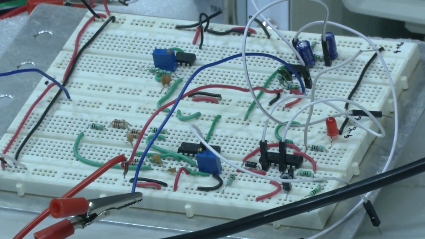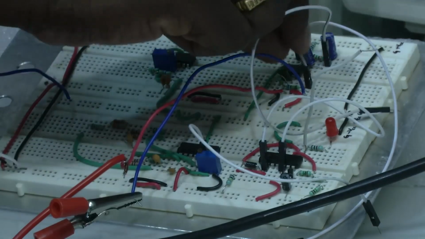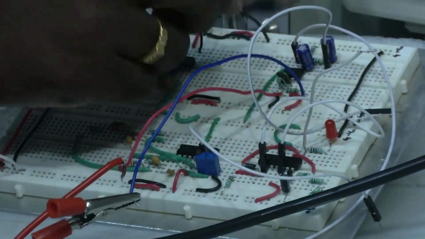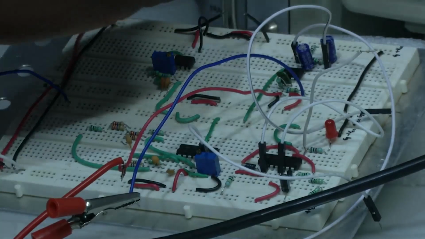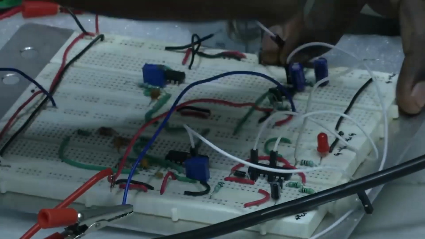Even in this case, the board is right now switched on. Now we will replace the input from here to the input side of the capacitor.